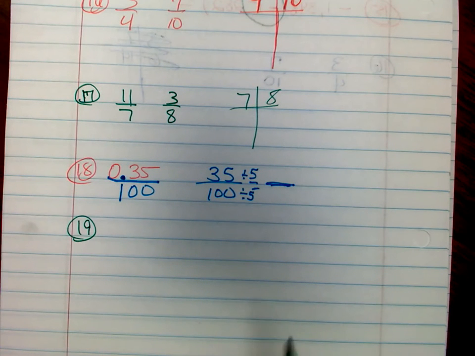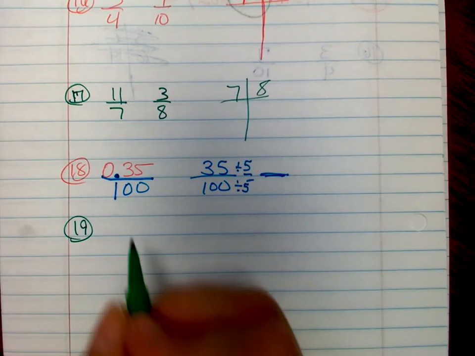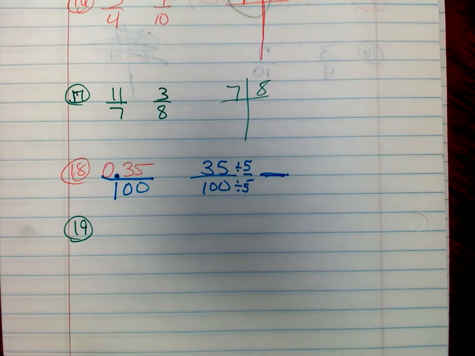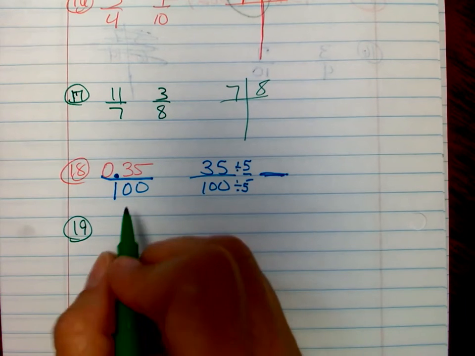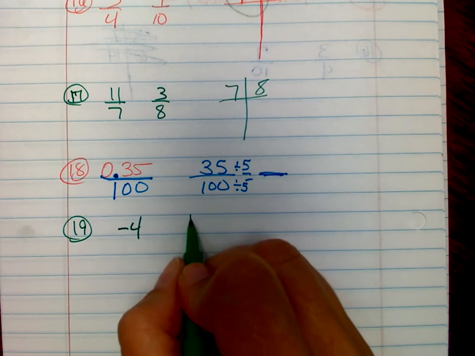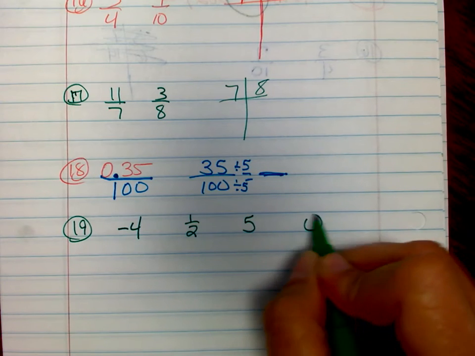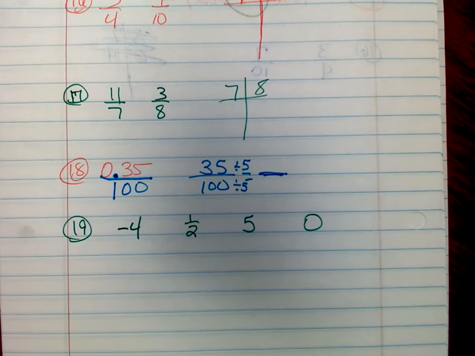I'm going to give you a list of numbers, and you're going to write down on your paper which one you can pick to be a rational number, but not a whole number or an integer. So the numbers you can choose from are -4, 1/2, 5, or 0. One of those does not belong in whole numbers, and it does not belong in integers. It's considered a rational number only. Look at your chart that you have in your composition book, or go back and look at the chart I showed on the screen.